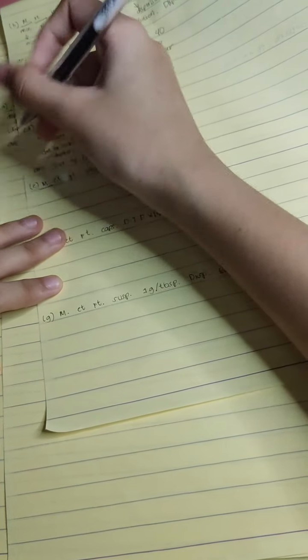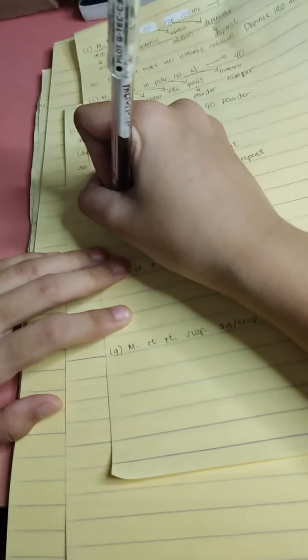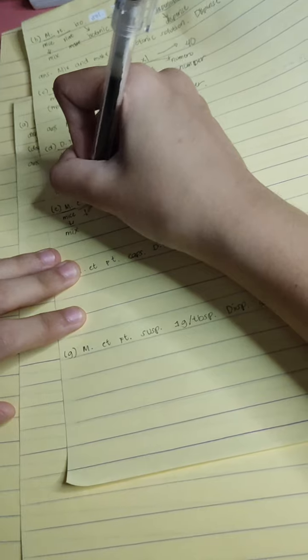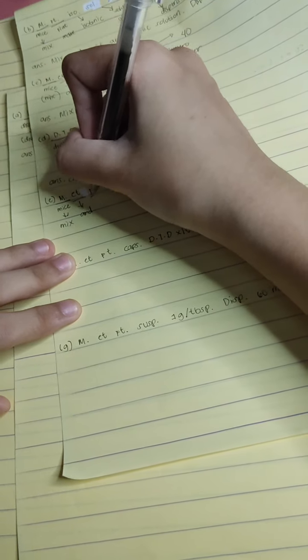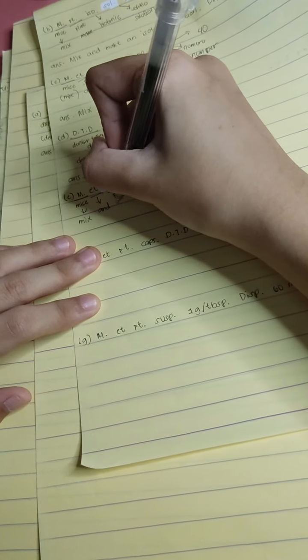M again, mice in Latin, which means mix. Et, no Latin, only and in English. FT, fiat, which means make.